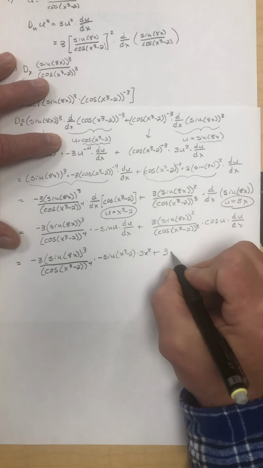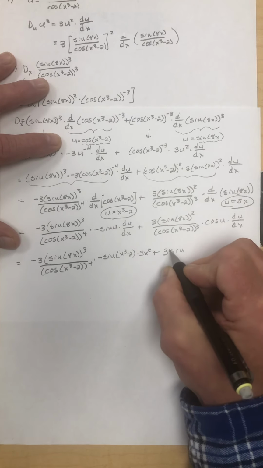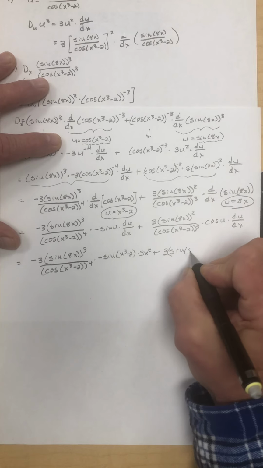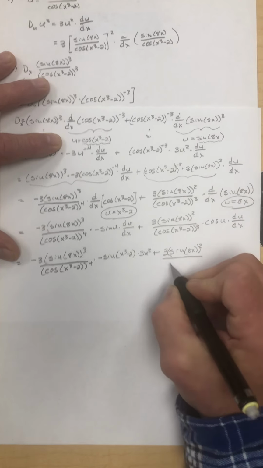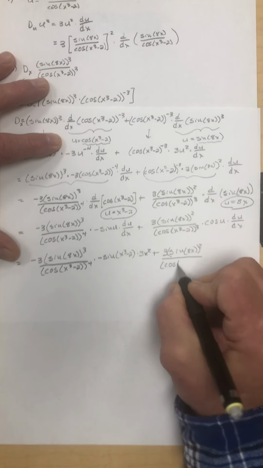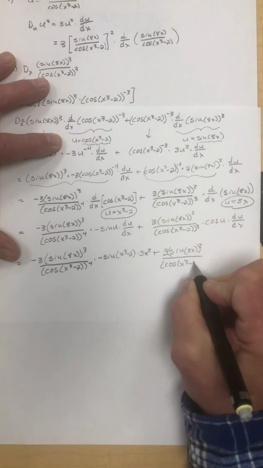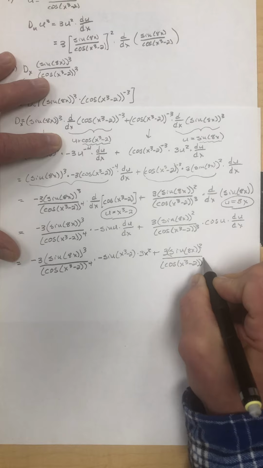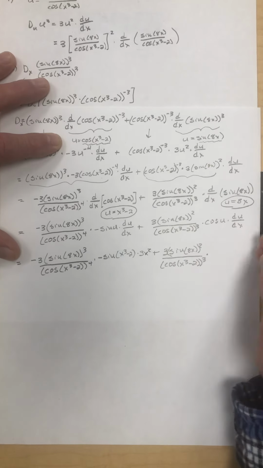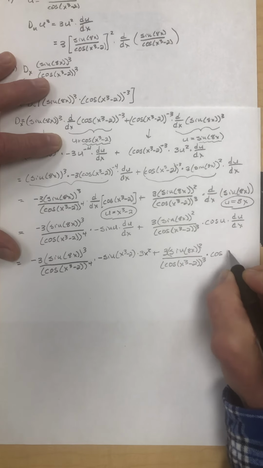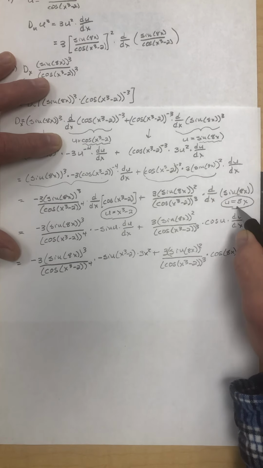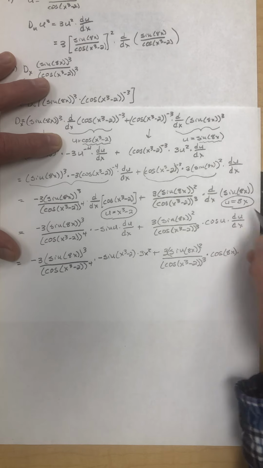So I have 3 times the sine of 8x, I need those parentheses, squared, and then the cosine of x cubed minus 2, cubed, times, well, cosine of u is 8x, so that'd be cosine of 8x, times du dx, so the derivative of u here is just 8.